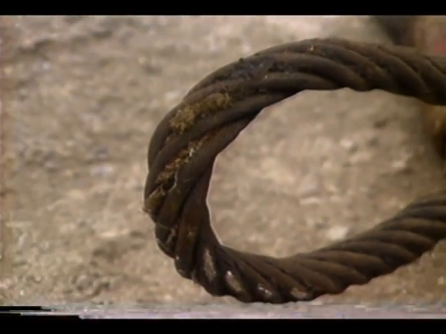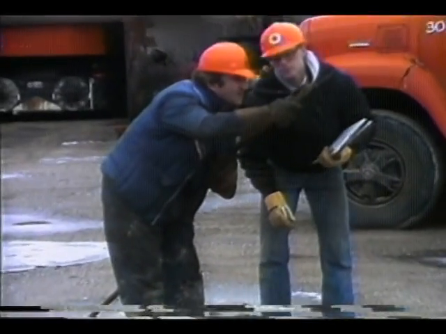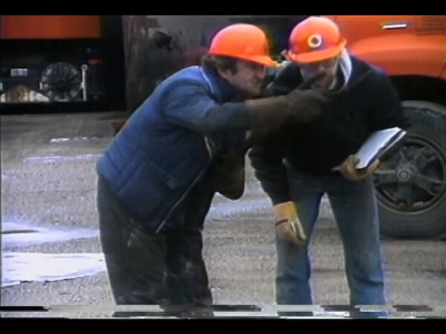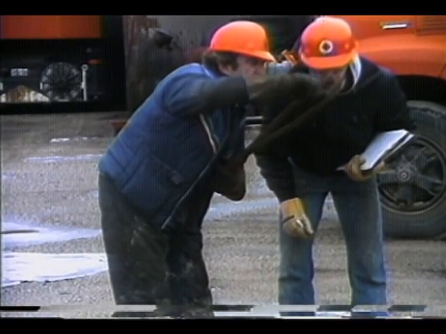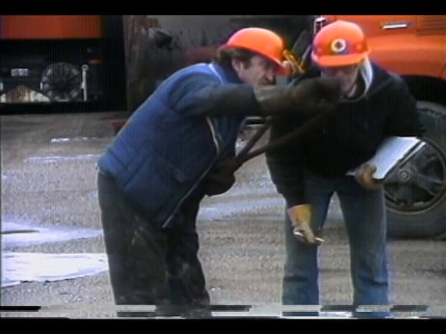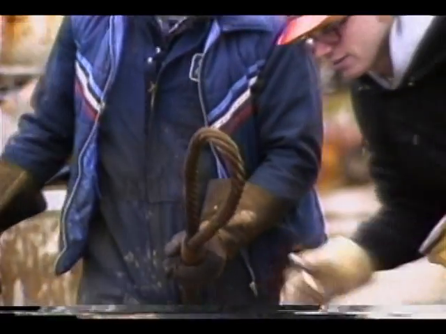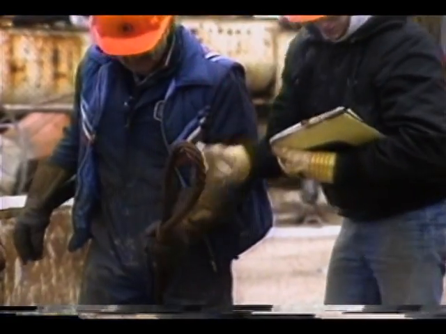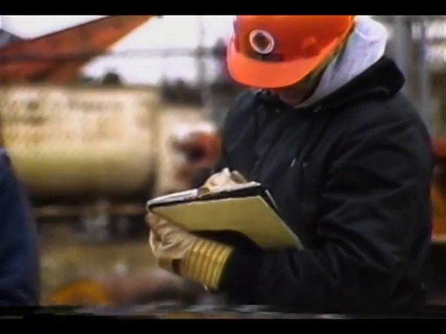All wire rope in continuous service should be monitored daily during normal operation and inspected on a weekly basis. A complete and thorough inspection of all ropes in use must be made at least once a month. All rope idle for a month or more should be thoroughly inspected before it is put back into service.